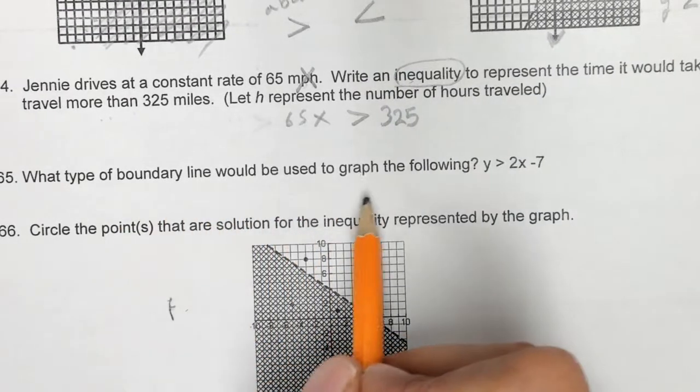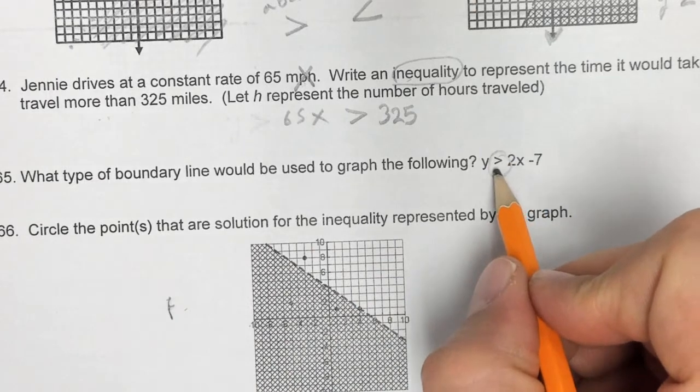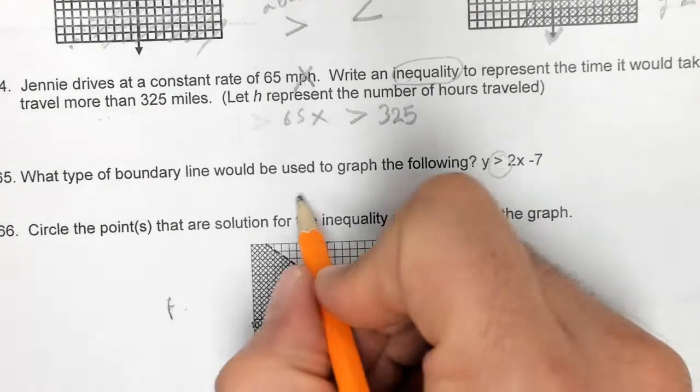Now, what type of boundary line should be used for this? As you notice, there's no equal sign, there's no solid line right here, so it's going to be a dashed line.